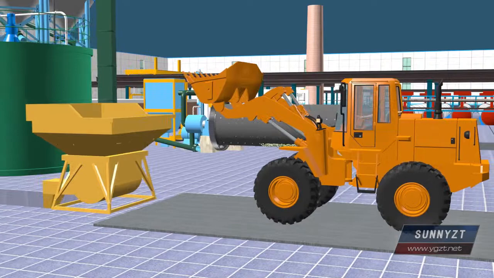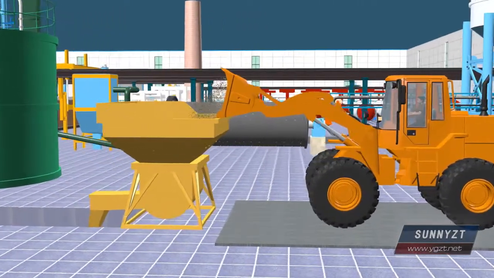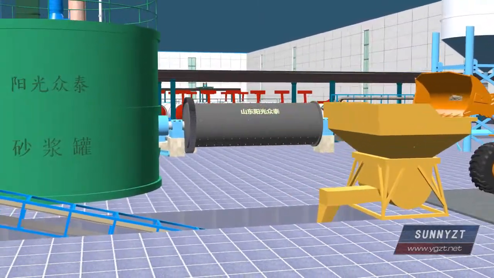First, use a wet ball mill to grind the fly ash or sand and water to slurry and store the slurry in a slurry tank for standby.